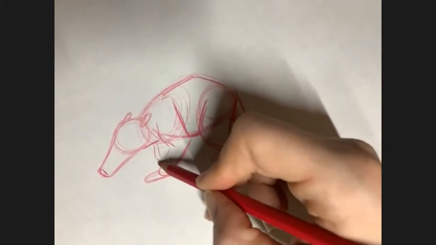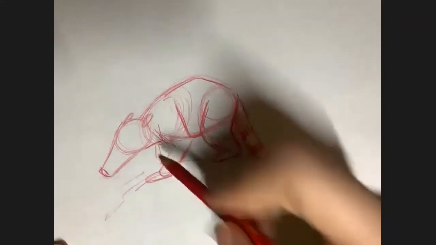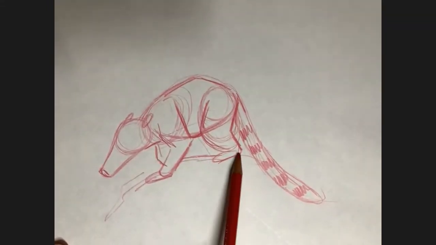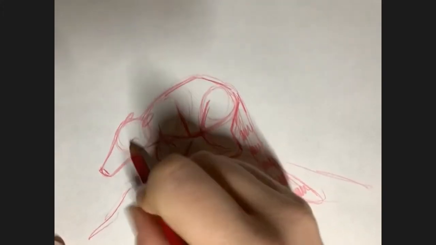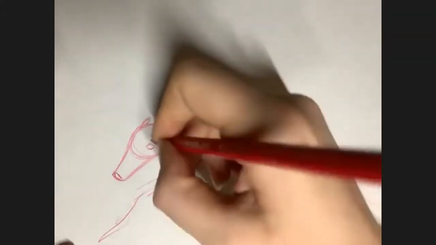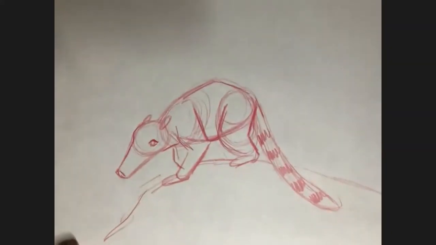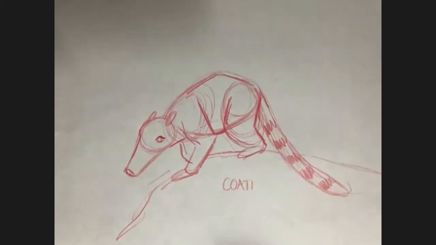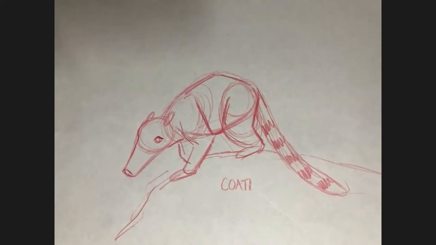The arms and legs are kind of hidden in the photo that I have. He's on a rock like this. And then the arm is back here. So you're really only seeing this part. I should have labeled all my animals so I don't forget. Well.